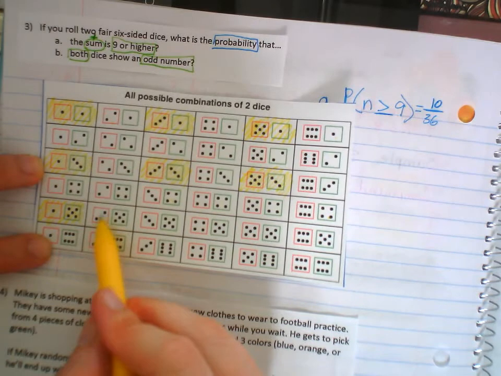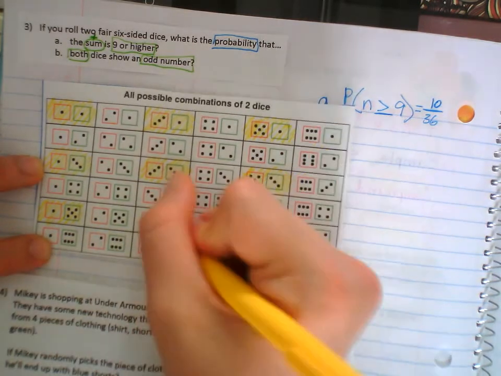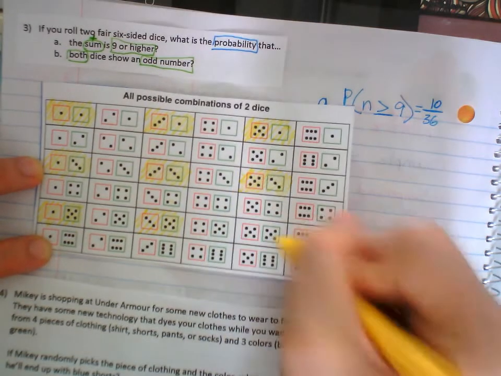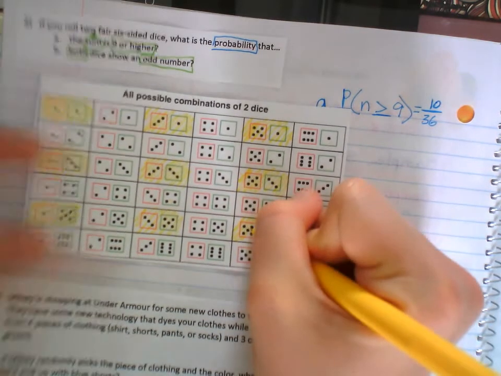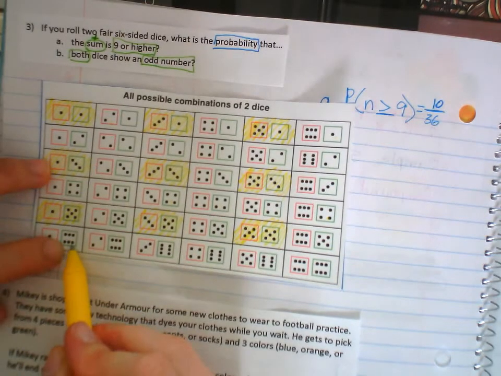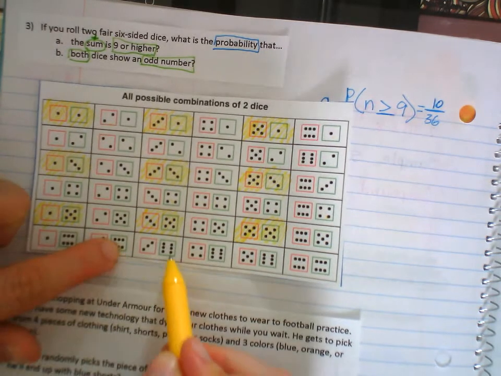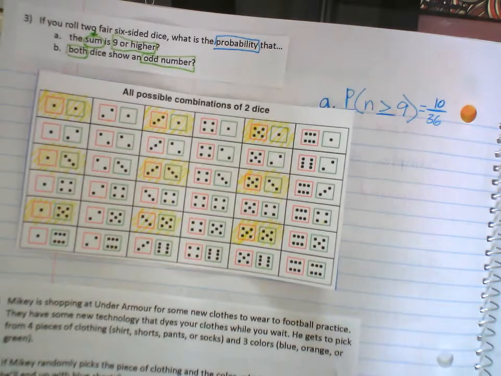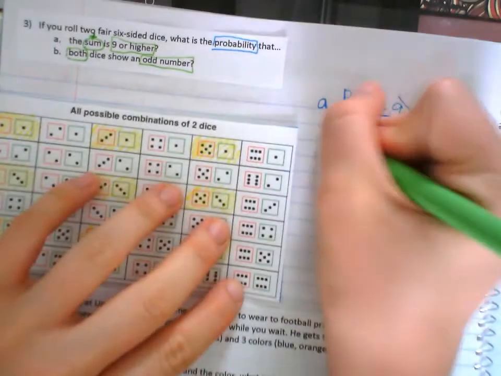5 and 2, nope, 2 is even. 5 and 3, yep. 5 and 4, nope, 4 is even. 5 and 5, yep. 6 and 5, nope, 6 is even. 1 and 6, nope, 6 is even. Every pair with a 6 is no, since 6 is even.